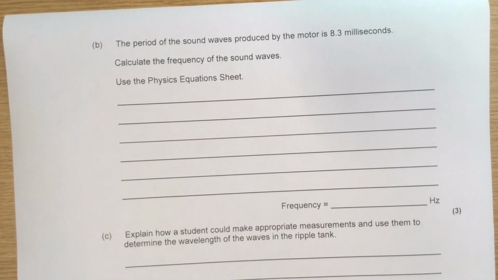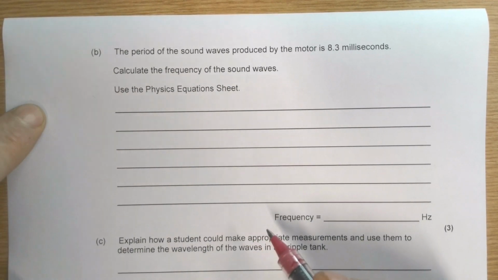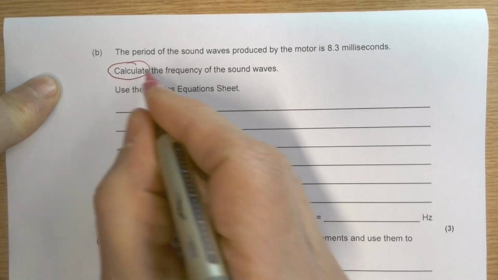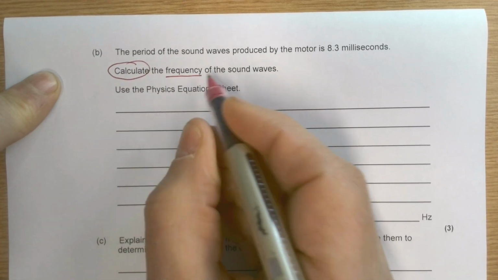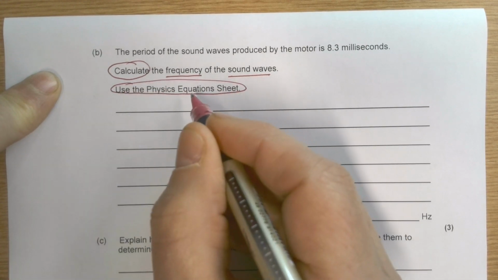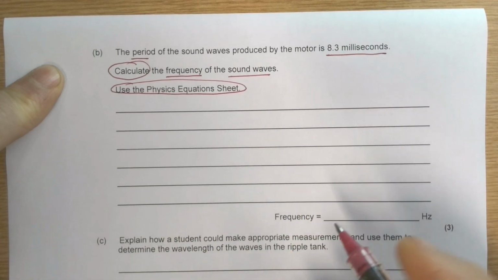Okay, let's look at question 3, part B. The period of the sound wave produced by the motor is 8.3 milliseconds. Calculate the frequency of the sound waves. Use the physics equation sheet. Okay, and the period is 8.3 milliseconds.